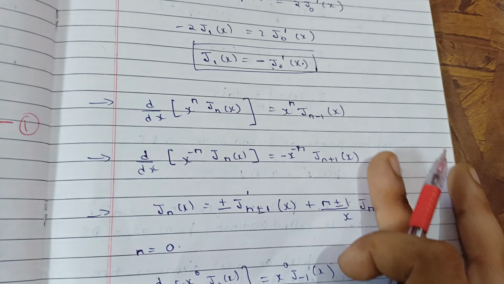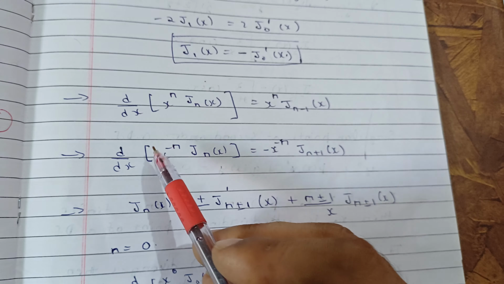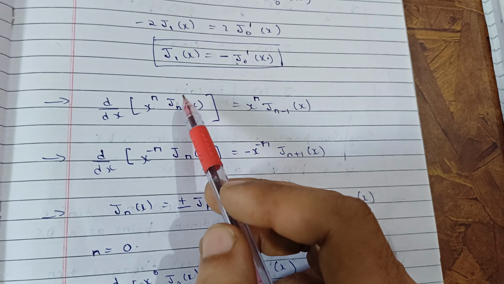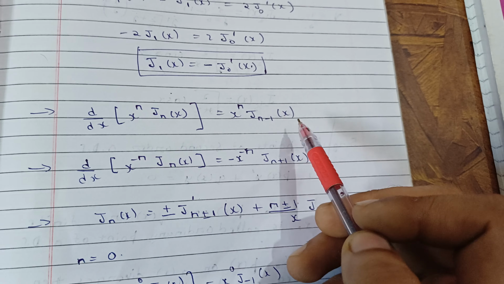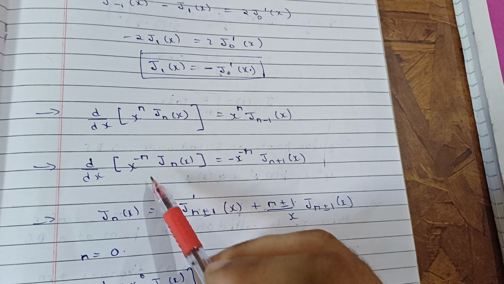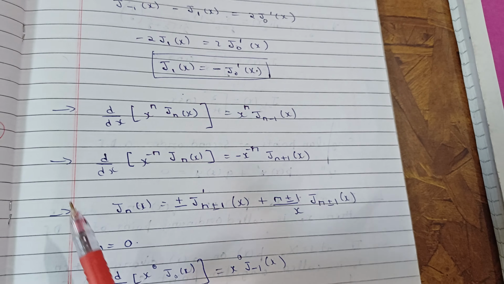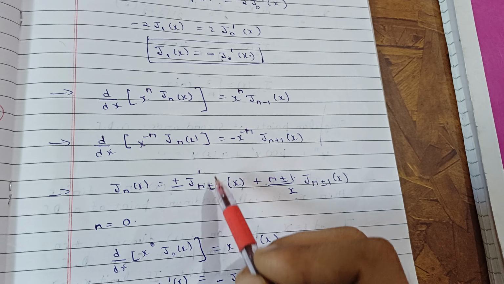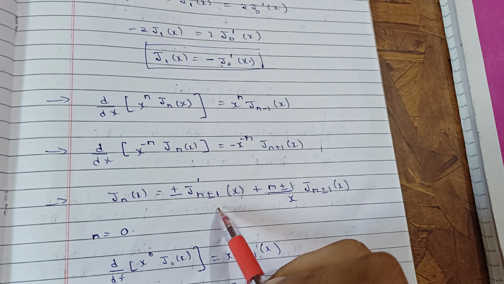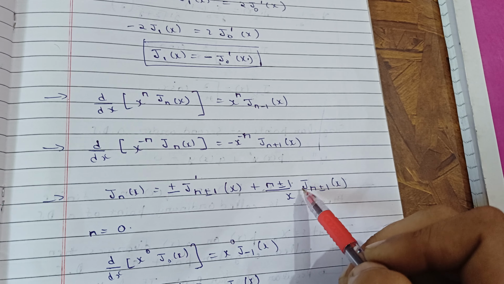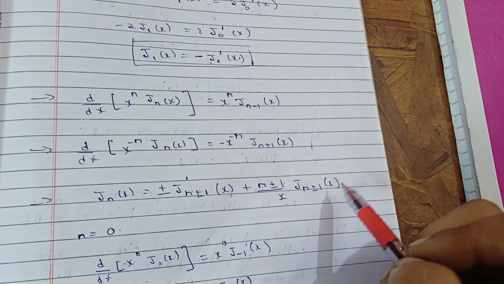Now let's see some important results. d/dx of x^n J_n(x), if it is there, then you will write it directly x^n J_(n-1)(x). And d/dx of x^(-n) J_n(x) should be equal to minus x^(-n) J_(n+1)(x). And third is J_n(x) equal to plus minus J'_(n plus minus 1)(x) plus (n plus minus 1)/x J_(n plus minus 1)(x).